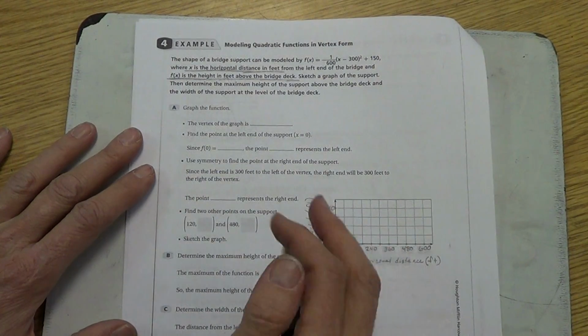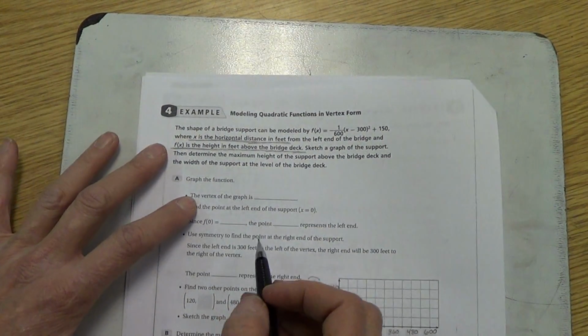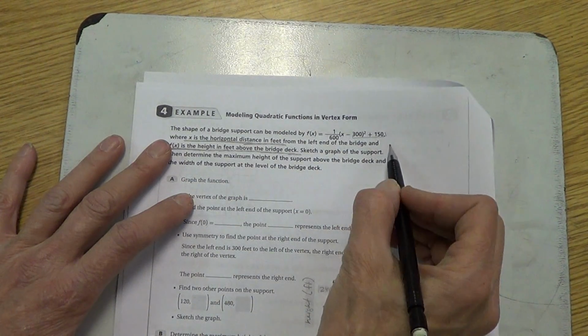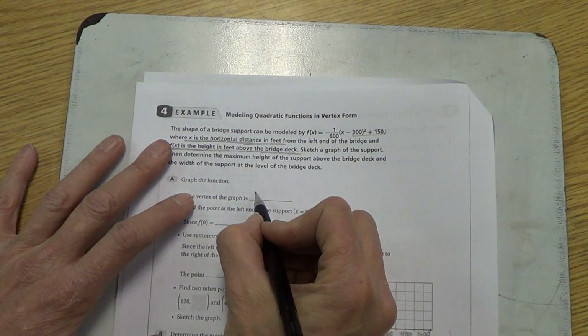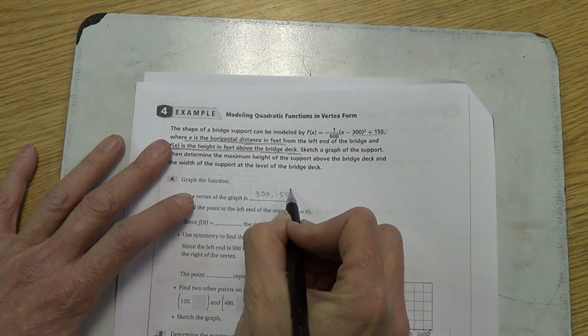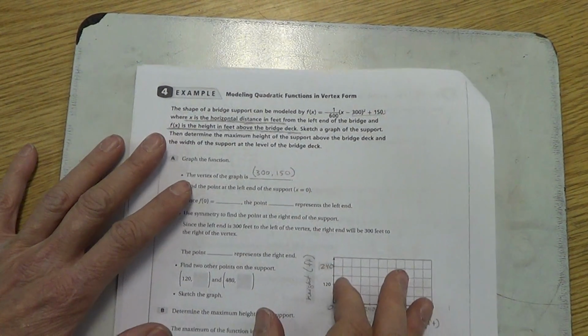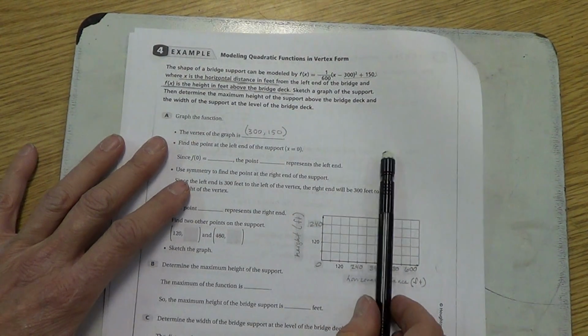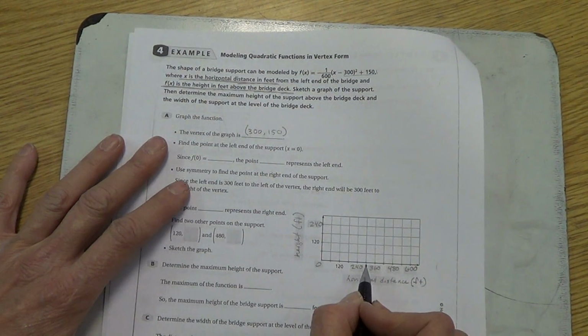Okay, it says graph the function. The vertex of the graph, well, if we look right here, there's the vertex, 300 and 150. It's important that you realize this is in context of a problem. So that means from the left end of this bridge, 300 feet is the top point of that bridge.